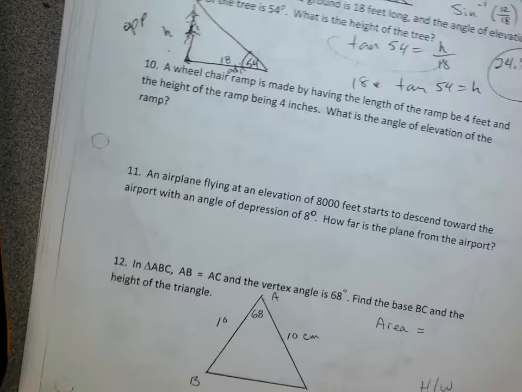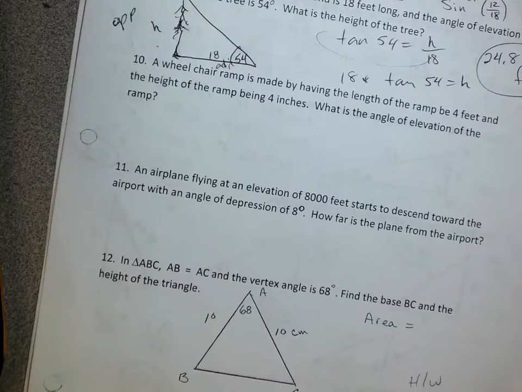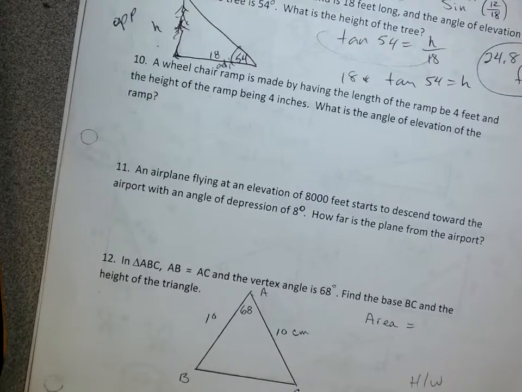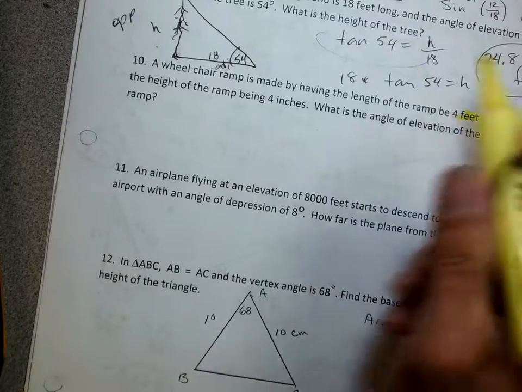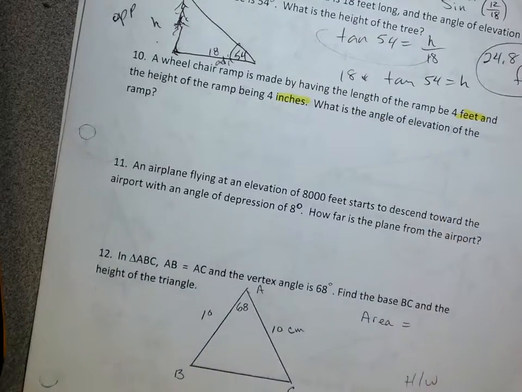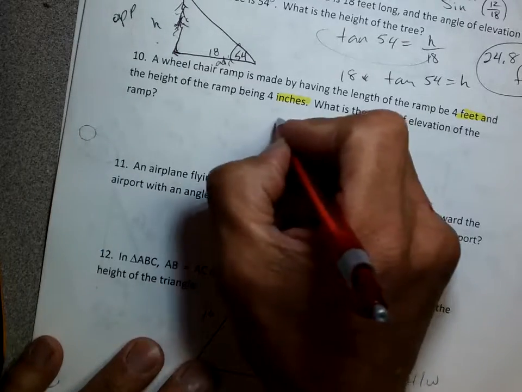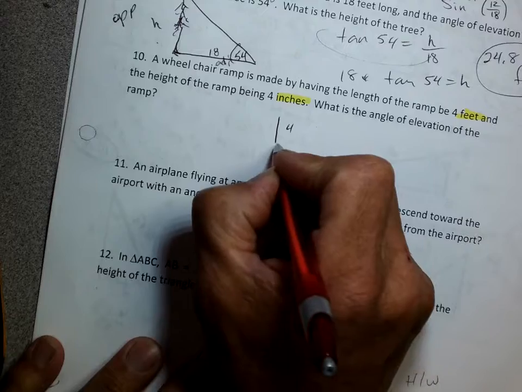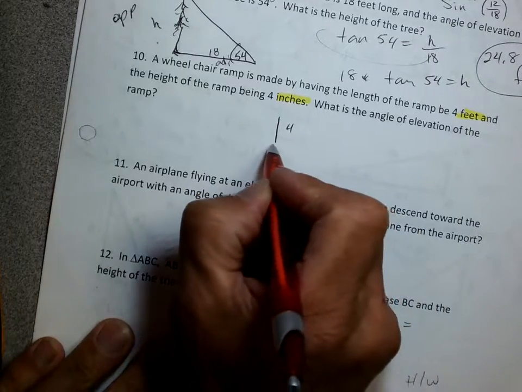Okay, good. Number 10. So wheelchair. You've got to be a little careful on this tomorrow. Feet and inches, okay? Let me highlight that. Feet and inches. You've got to be careful. Because when you build a wheelchair ramp, you've got to keep it pretty low so Granny can get up the ramp, right? So when they built this ramp, you've got a height of 4 inches, and you've got the ramp.